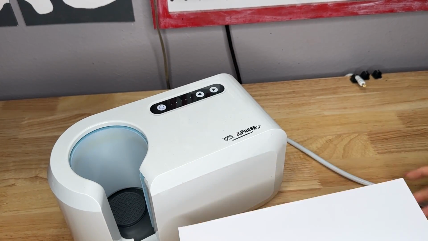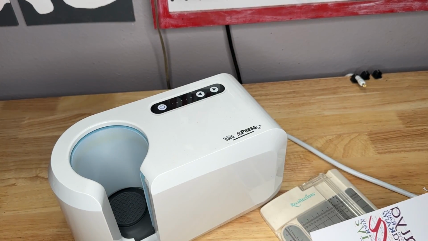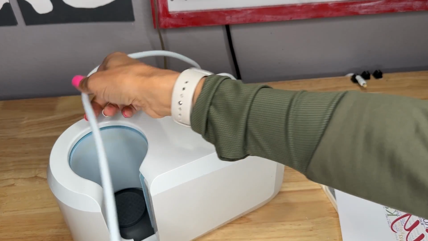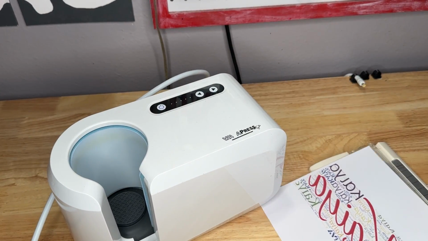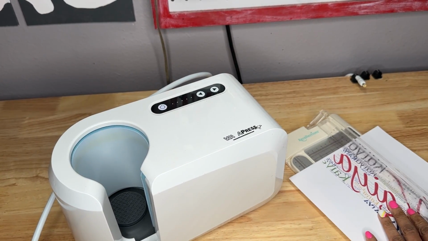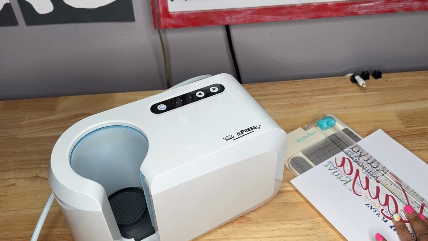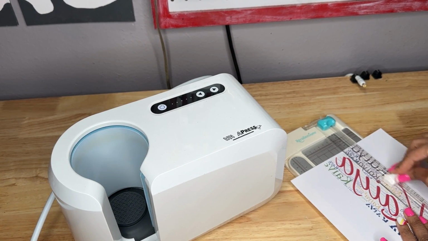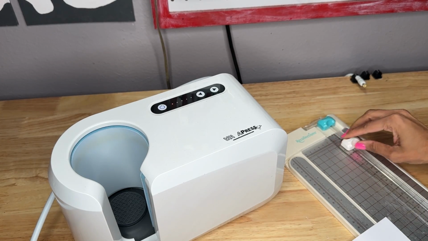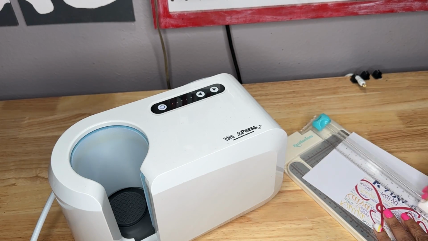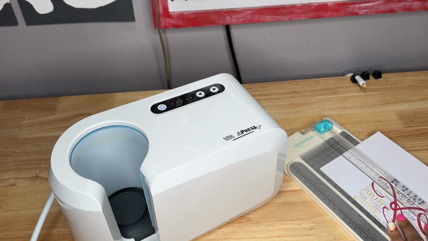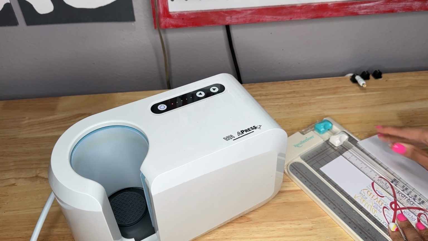We will take our paper here. Let's put this cord over there. All right, let's get our paper cut and get it ready to put on the mug. Oh, it heats up fast. It's already ready. Okay. We're almost ready. Not quite.